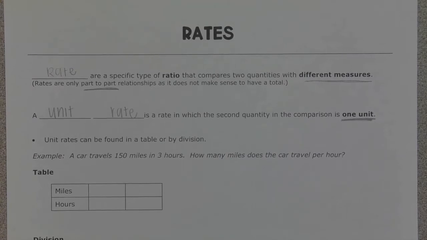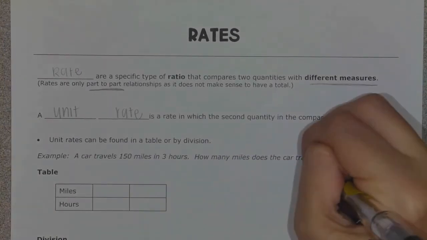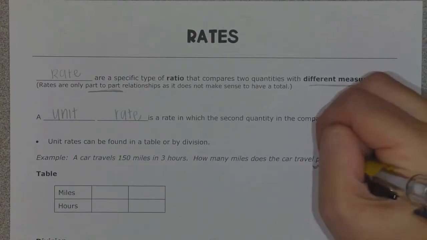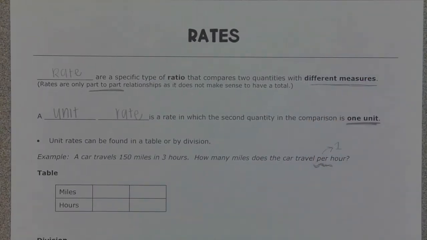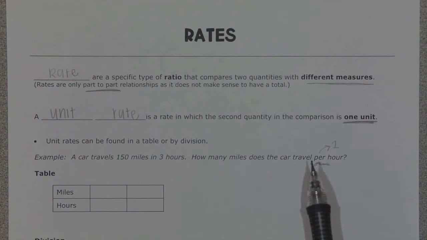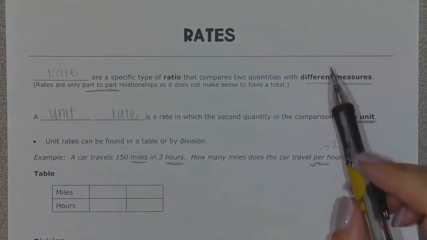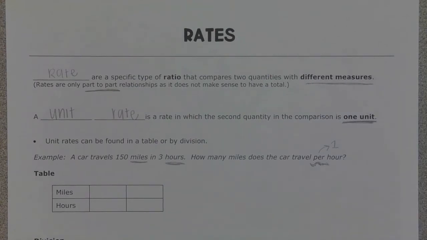So here's our example. It says a car travels 150 miles in 3 hours. So how many miles does the car travel per hour? This word per right here, that's always going to be our hint that we're looking for a unit rate, because that per means 1. So I want to know, how many miles does the car travel in just 1 hour? Now, this is a rate because the two things I'm comparing are miles and hours. Those are the different measures. So again, it doesn't make sense to have a total here. I can't take 3 hours and add it to 150 miles. They're different things, so that would not make sense.